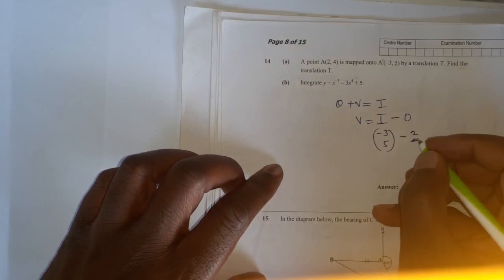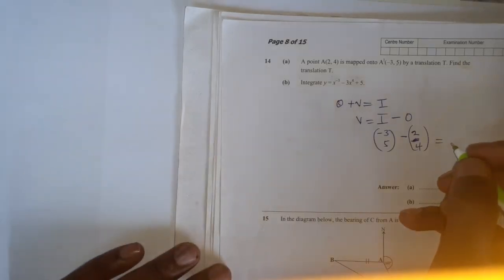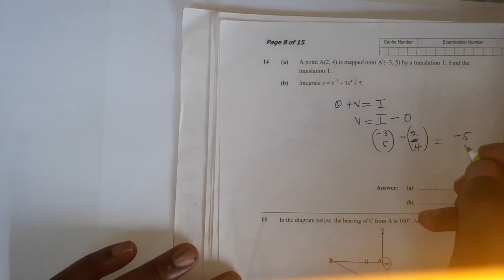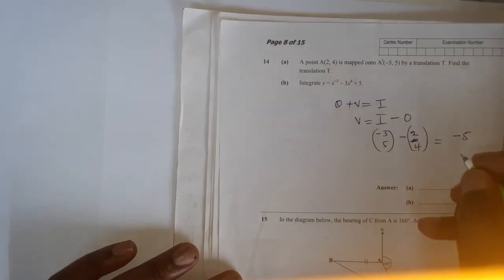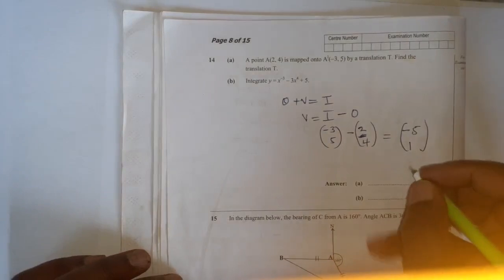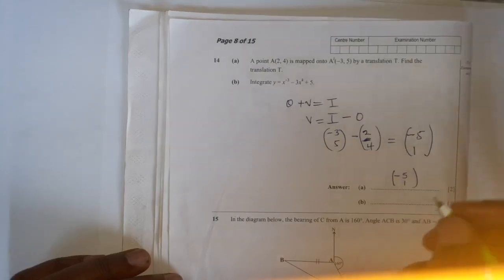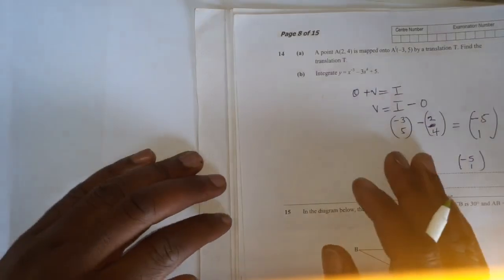Oh, sorry, don't consider this. So when you simplify this one, what do you get? You're going to get minus 5, then down here, you're going to get 1. So this is what is going to be here: minus 5, 1. All right? Then we come to the second one.